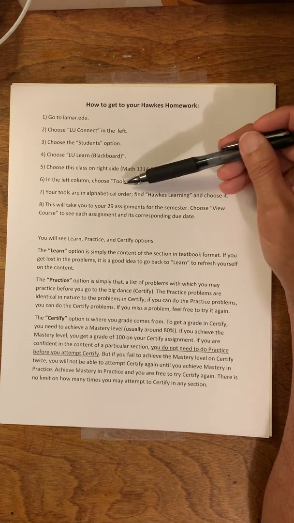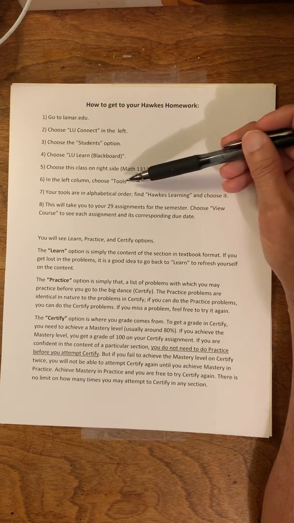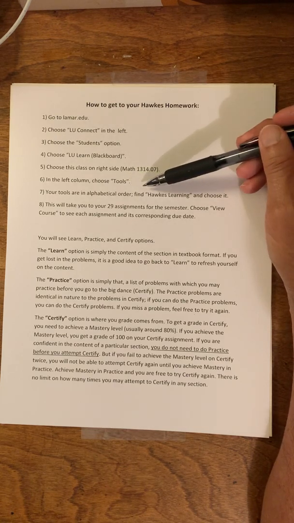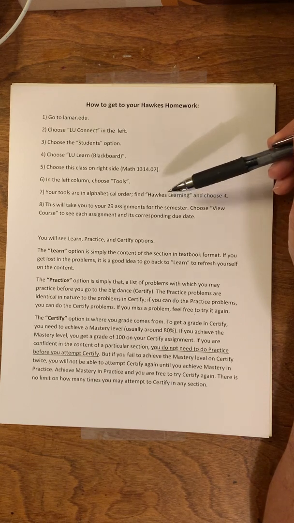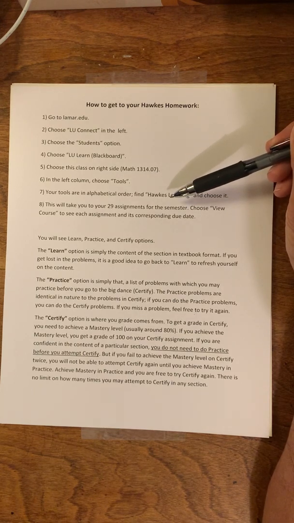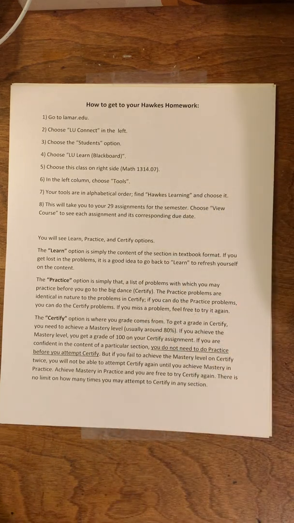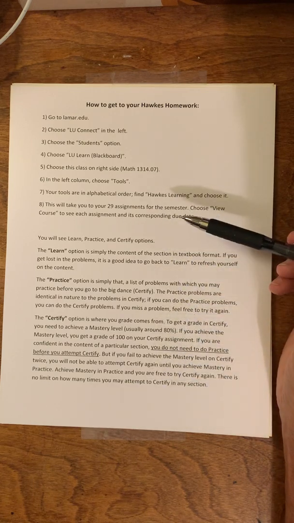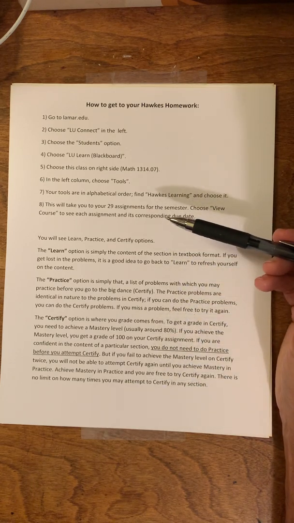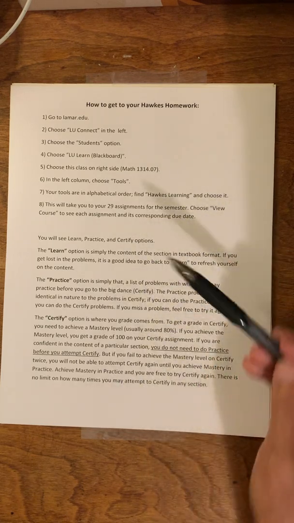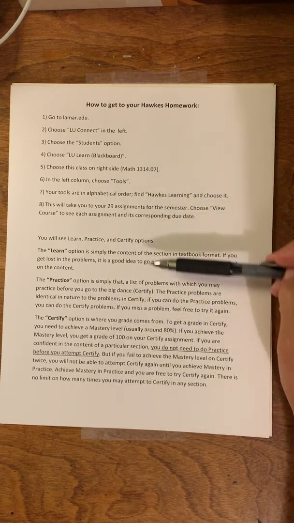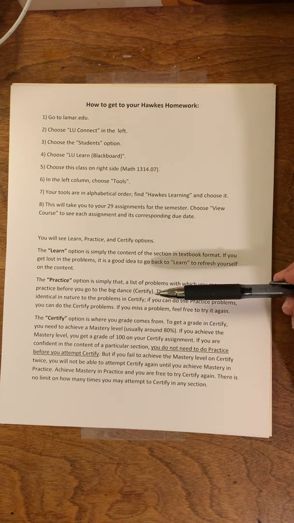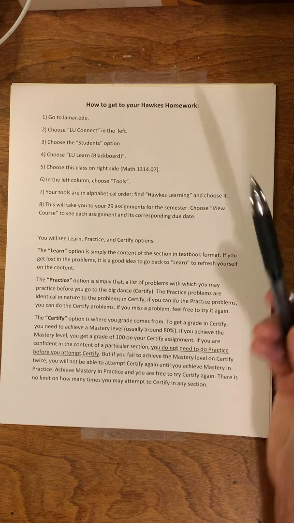Click on that. Then you'll have a page that has a left-hand column in which you'll find Tools. Under Tools, which will be in alphabetical order, look until you find Hawks Learning. Choose Hawks Learning, and you will find the site that you need. The rest of this is a description of what to do once you get to the Hawks site, how to actually work the problems. So this again is on your Quickly content. Feel free to run this stuff off and have it handy in case you need to refer to your sheet on how to get to Hawks homework.